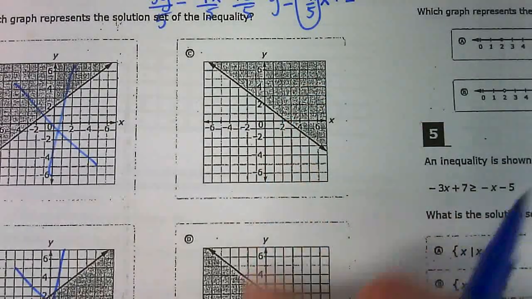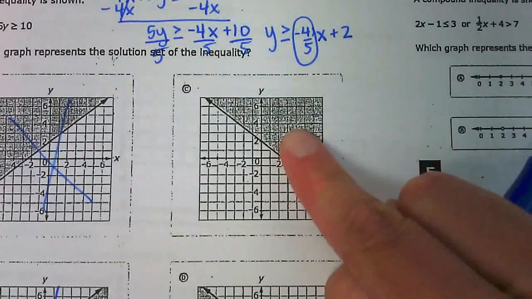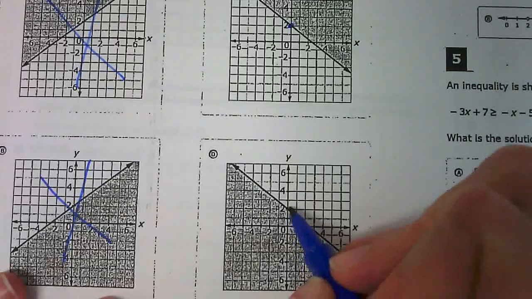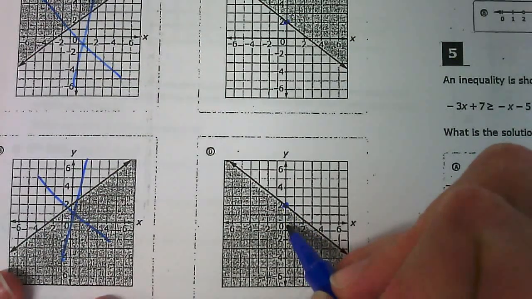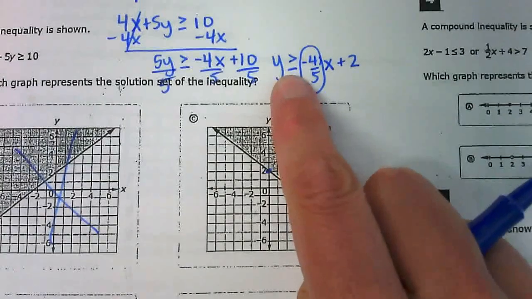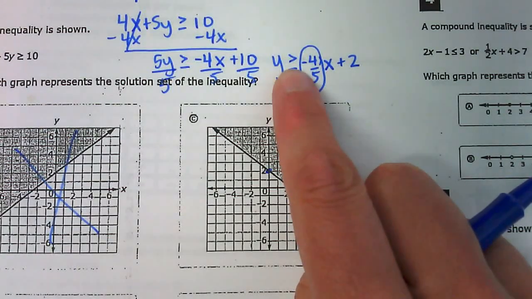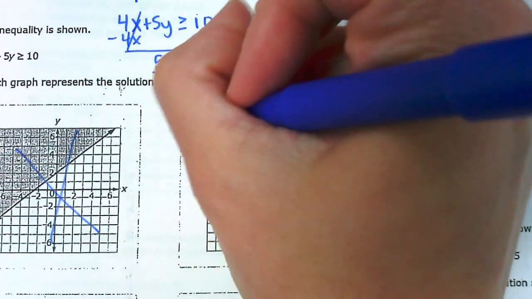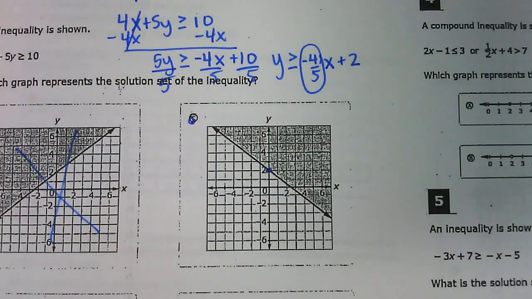So now I have to decide between these two. What's the difference between the graphs? And it's the shading. This graph is shaded above the line or above the y-intercept. This graph is shaded below the y-intercept. I need to remember that this greater than symbol tells me I'm going to shade above my y-intercept. So the correct answer for this one is going to be C.